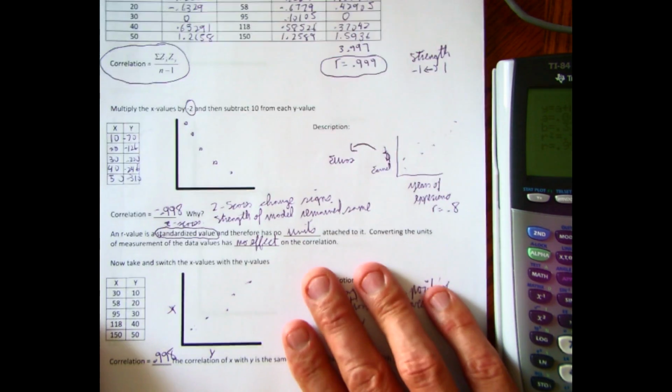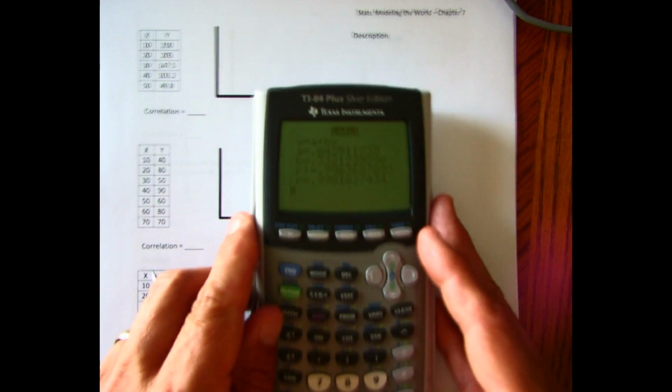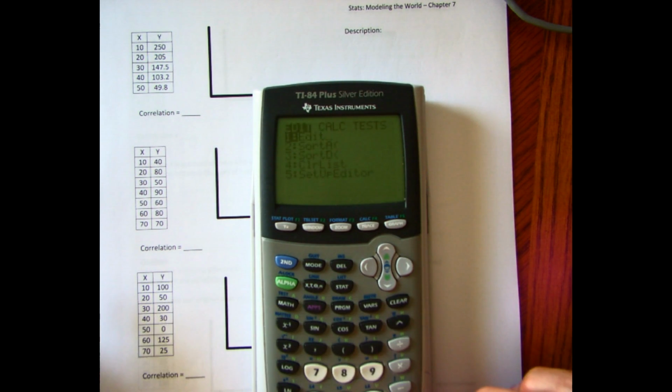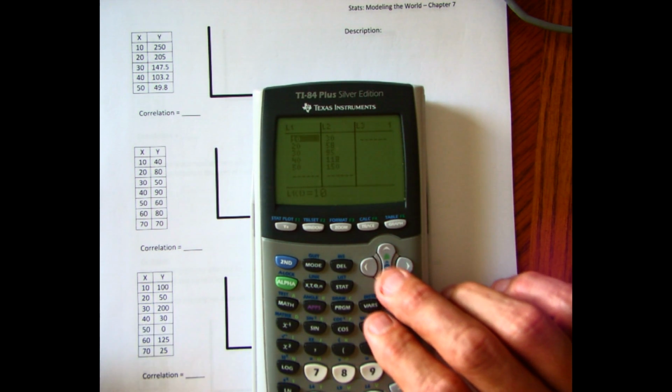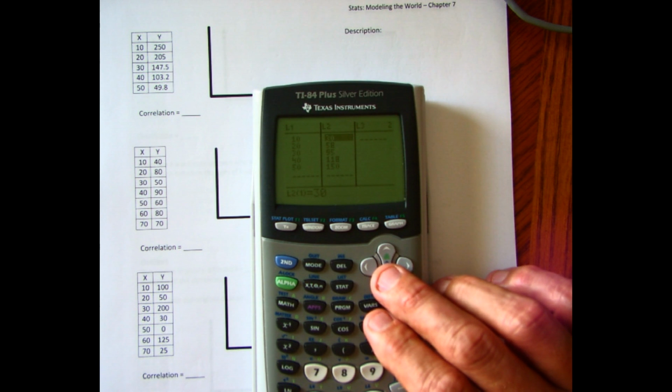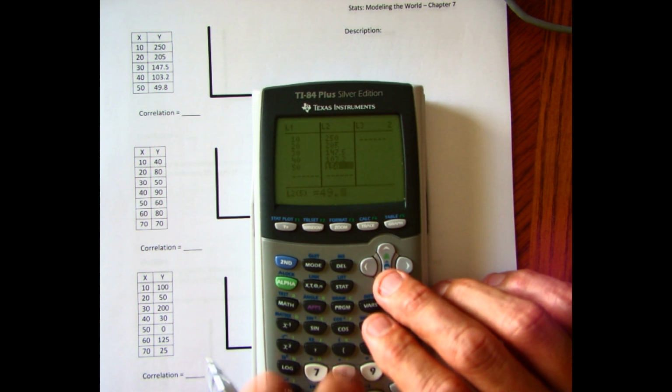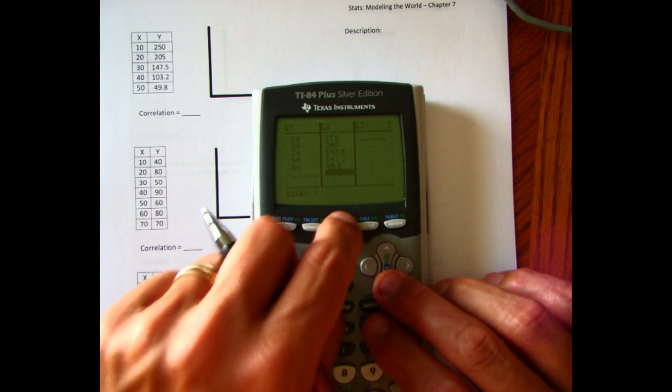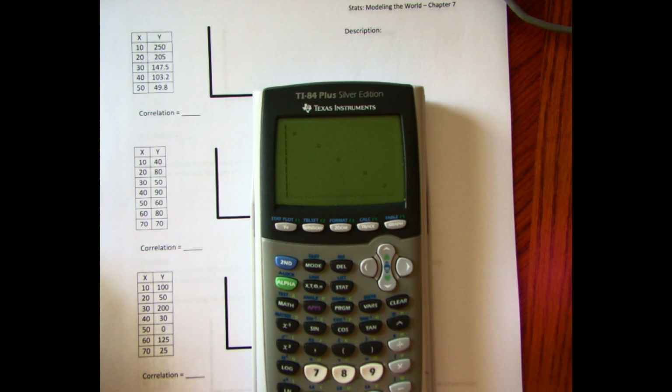Okay? So now we got to go and put these into our calculator. Let's see, we got 10, 20, 30, 40, 50, and we need 250, 205, 147.5, 103.2, 49.8. Okay, and then we're going to go zoom stat.